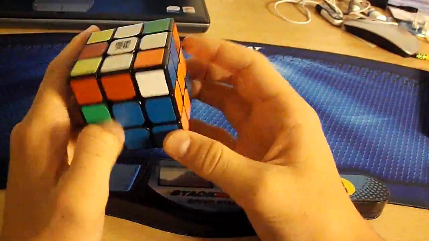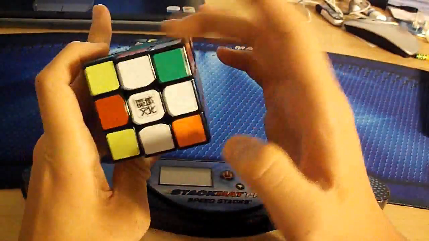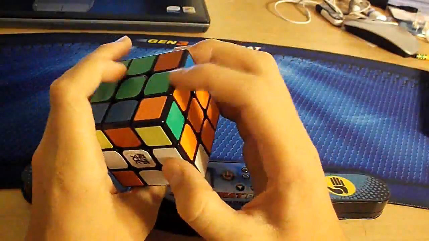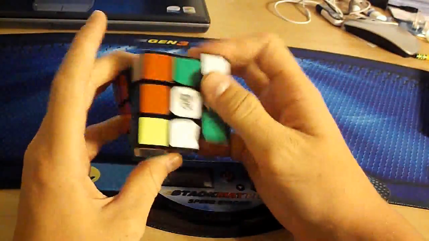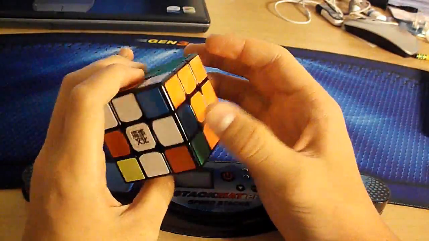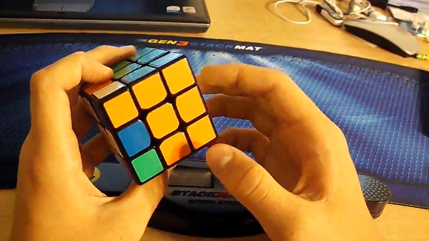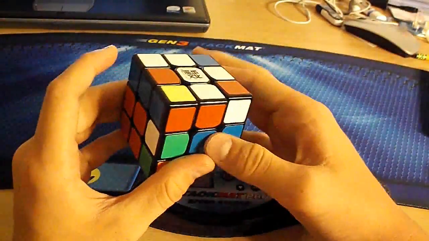So now the next pair I see is this one right here. So I'm going to move that into that slot, and then do the algorithm that's appearing on your screen now. It's a reverse sexy move. It then puts it right into the slot.